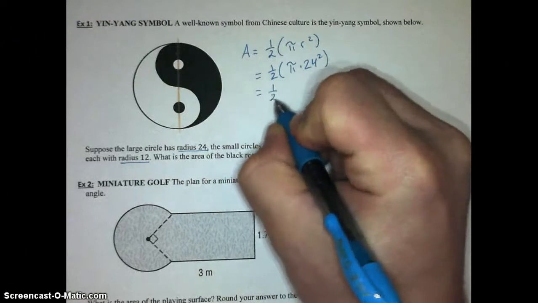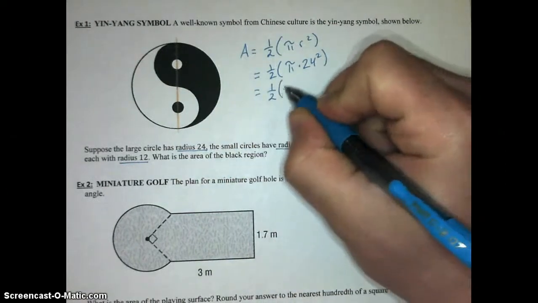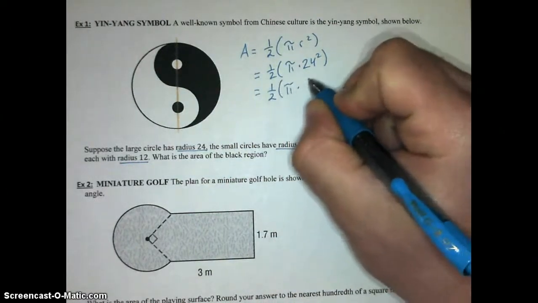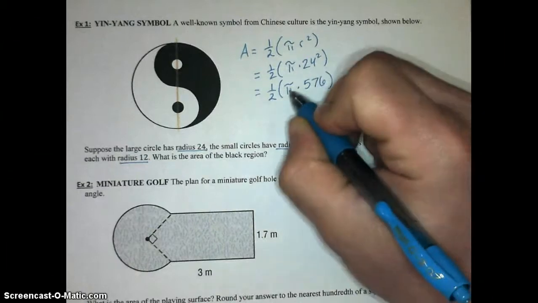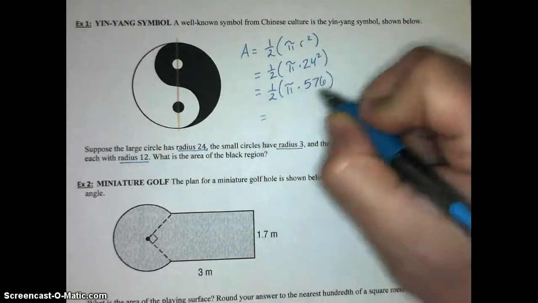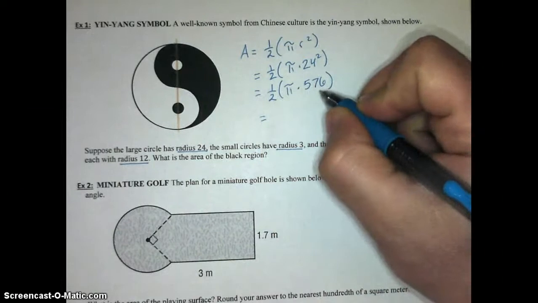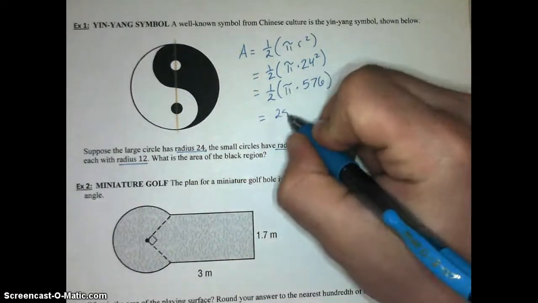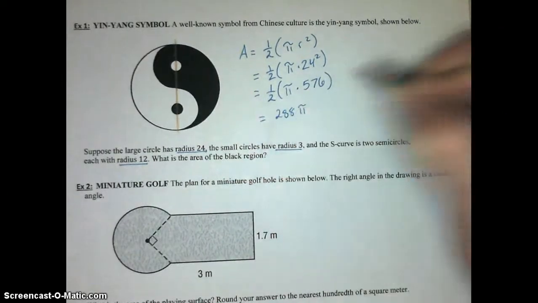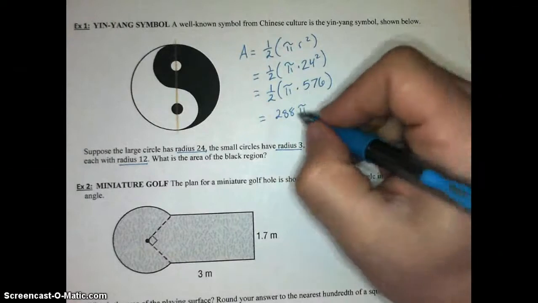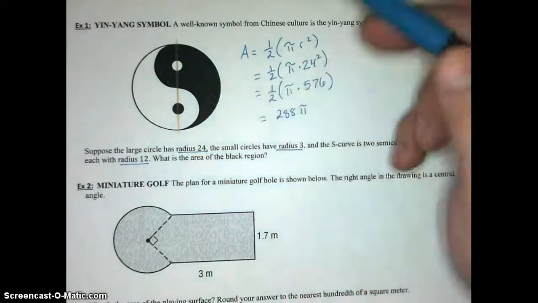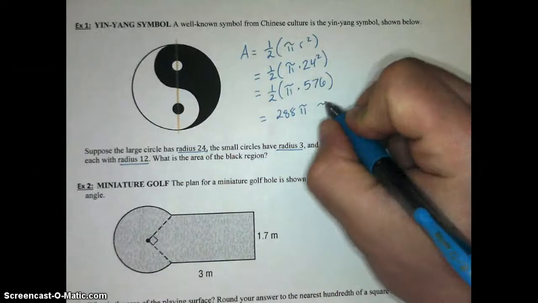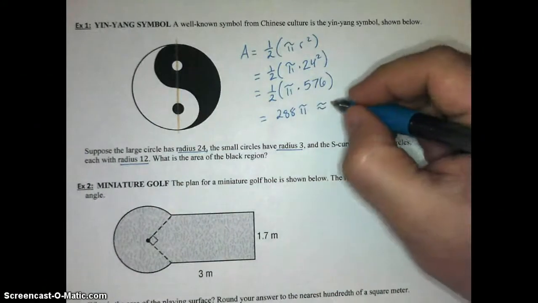Okay, so when we start to plug this in, if we want to do it one piece at a time, 24 squared is 576. So I'm going to do 576 times pi divided by 2, or if you want, you can do 576 divided by 2 and just get 288 pi exactly. So if I wanted an exact answer, the answer for the area of the shaded region or the black region is 288 pi. But we are going to go ahead and round that. Let's just pick to the nearest tenth.